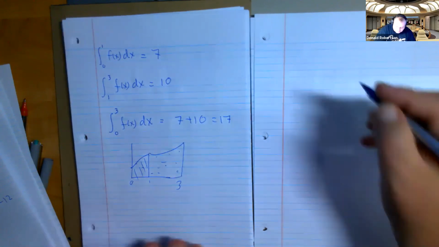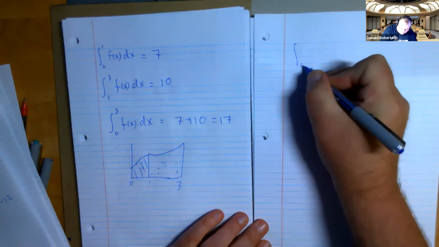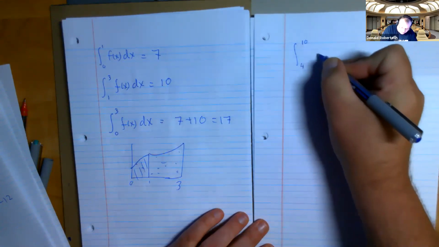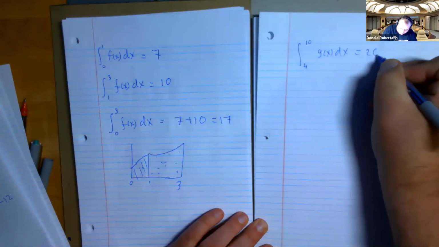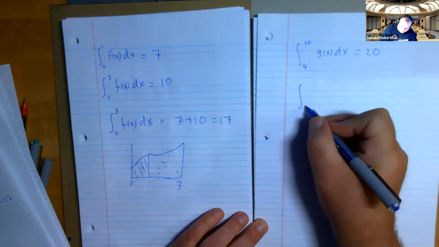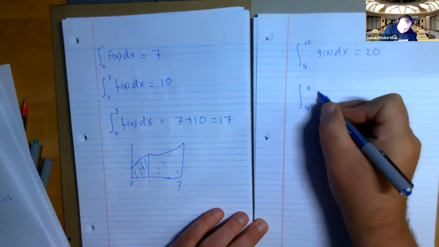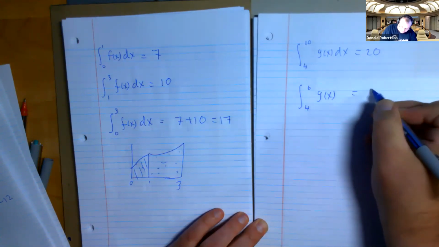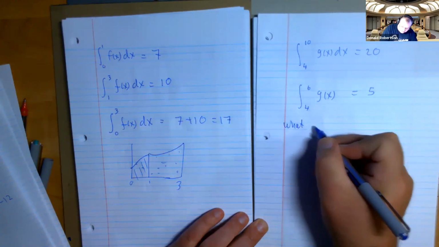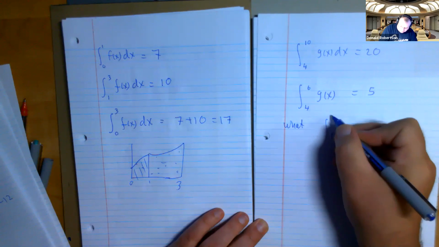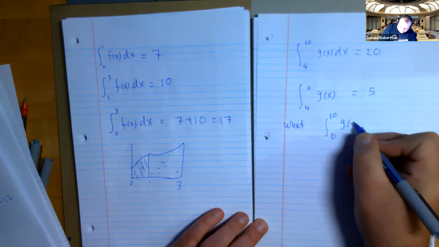Try another one. The integral from 4 to 10 of g of x is 20. The integral from 4 to 6 of g of x is 5. What's the integral from 6 to 10 of g of x?